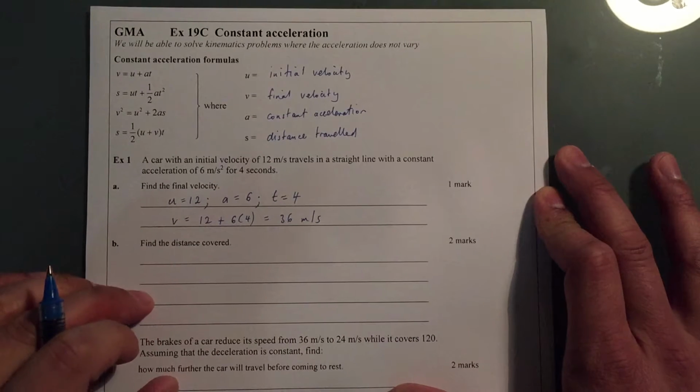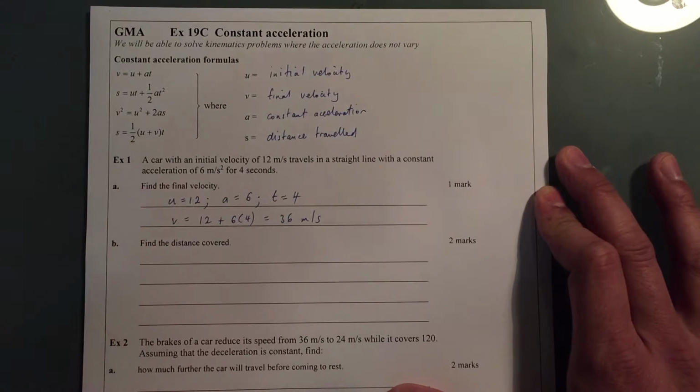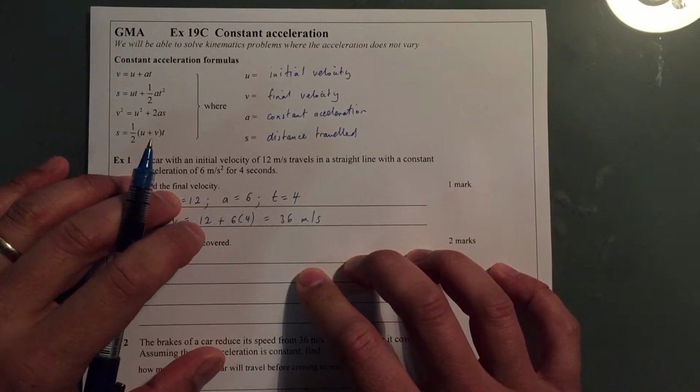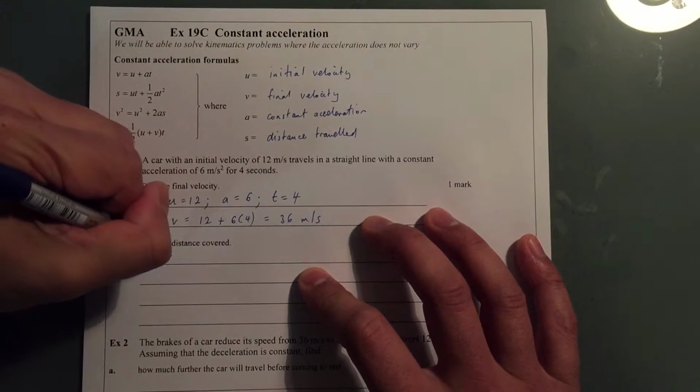What is the distance covered? So for this 4 seconds, what was the total distance covered? Now we've got a choice here: s equals ut plus half at squared, or s equals half of u plus v, all times t. It's up to you. I'm going to go with s equals half of u plus v, all times t.